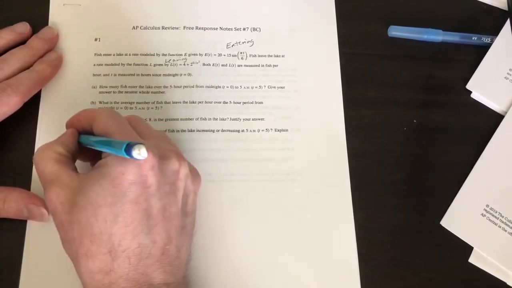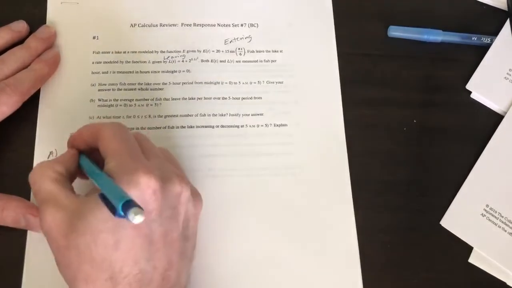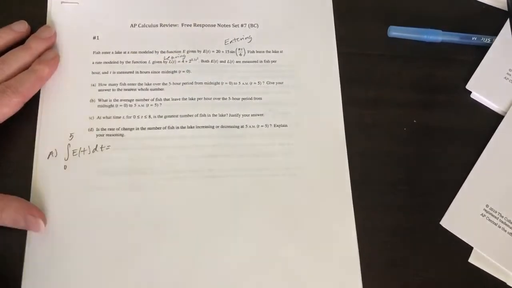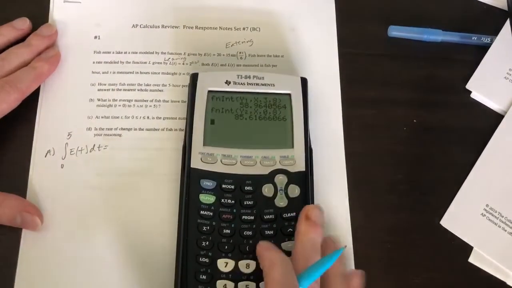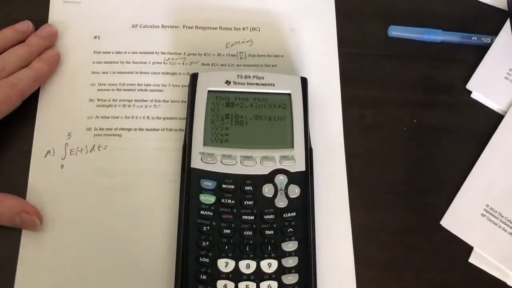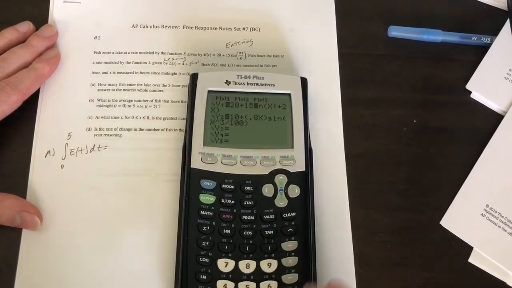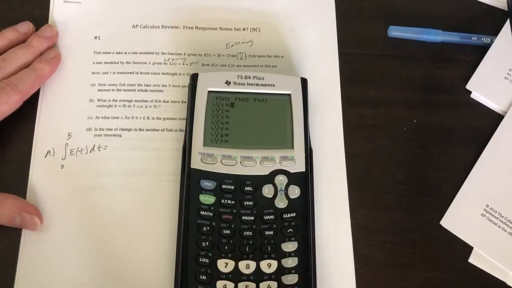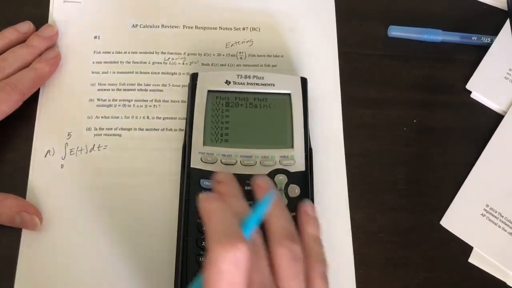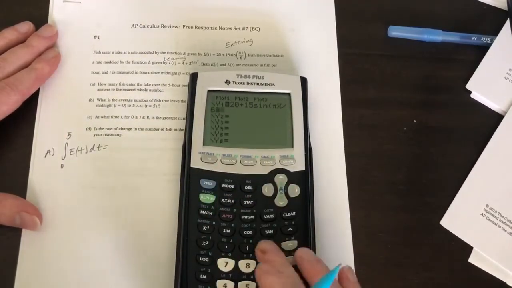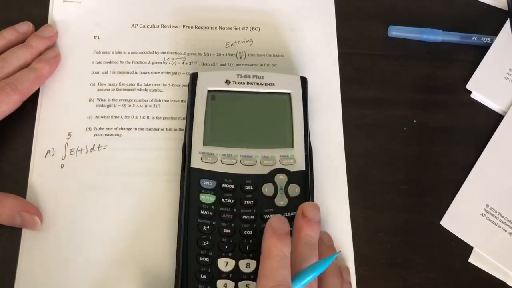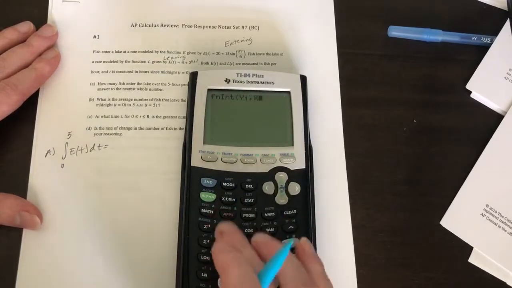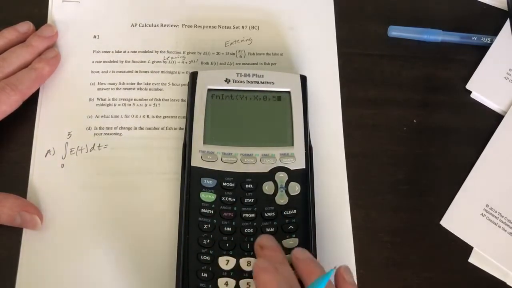So we're going to integrate from 0 to 5 of E of t. Okay. Remember, when we integrate a rate, we get an amount. So this is going to be 20 plus 15 sine of pi x over 6. Okay, so we're going to integrate math 9 vars y1 comma x comma 0 comma 5.